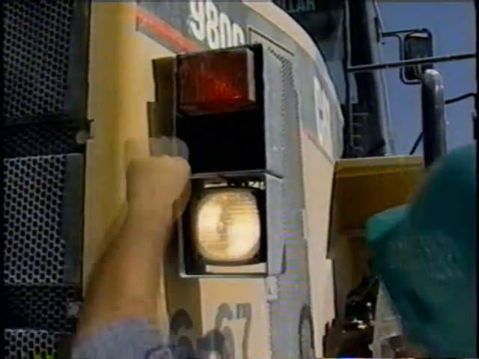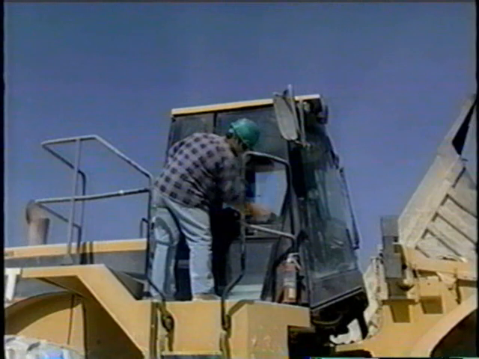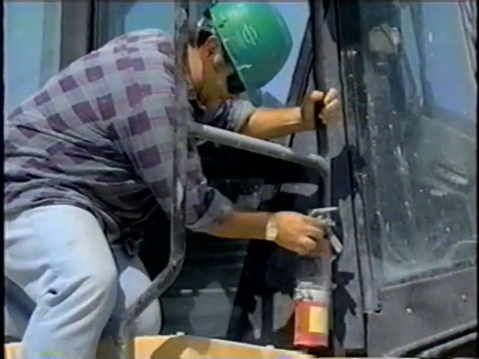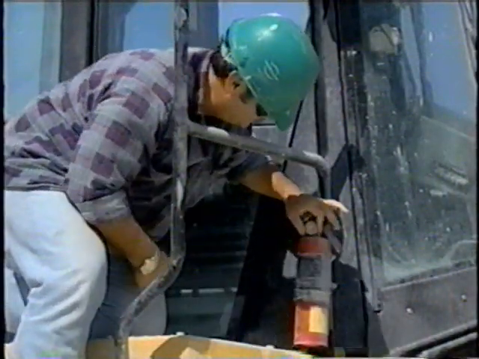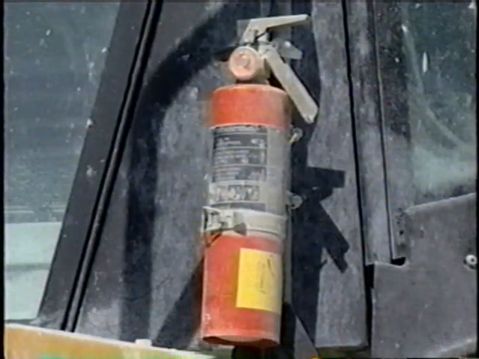Headlights and taillights shall be functioning on all such equipment. Window glass shall be free from cracks or defects. Seat belts shall be functional and in use. Fire extinguishers must have an acceptable charge and be properly secured.